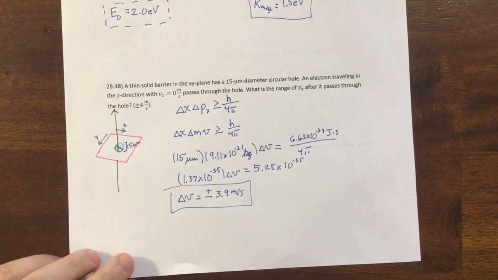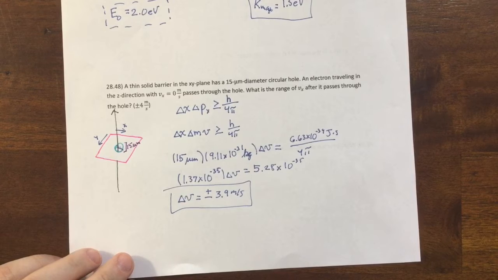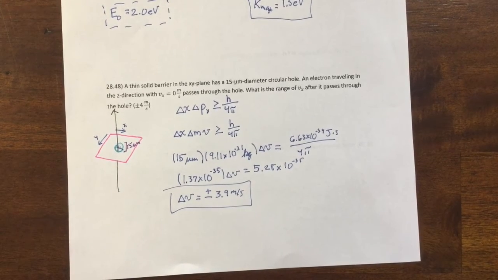A solid barrier in the XY plane has a 15 micrometer diameter circular hole. An electron passing in the Z direction with a velocity of 0 in the X passes through the hole. What is the range of Vx after it passes through?